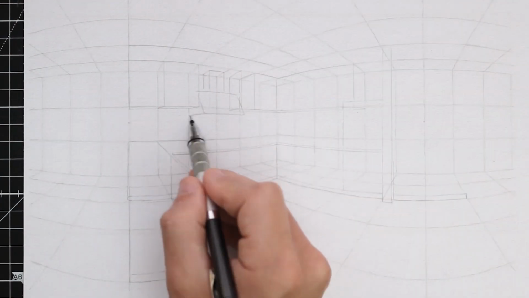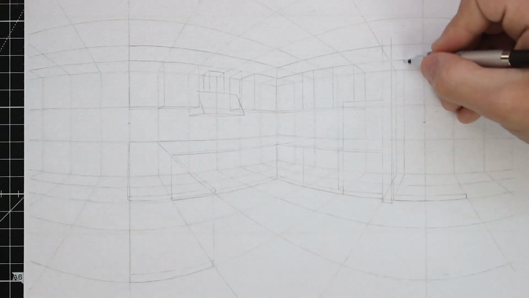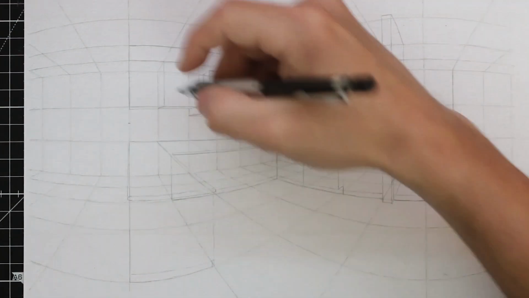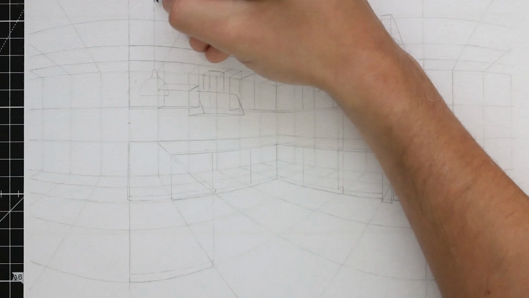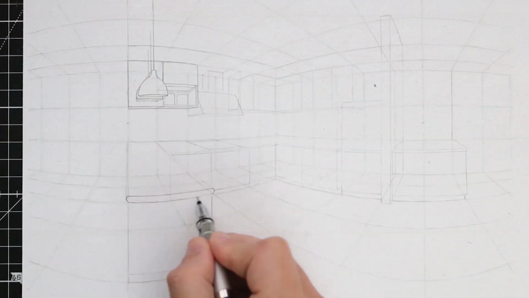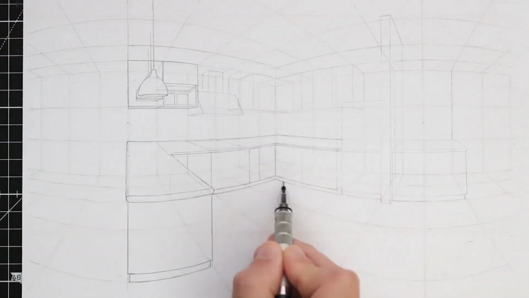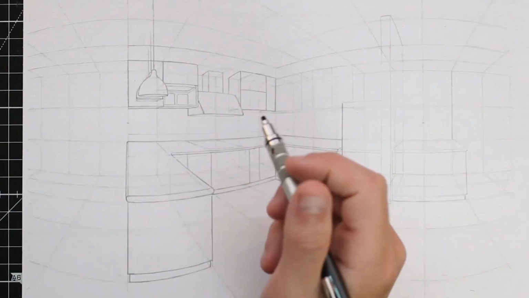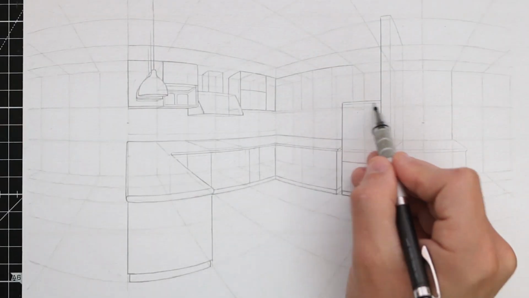This grid is really useful when creating a drawing like this because not only does it help guide the direction of these lines I'm drawing, it also helps to draw things to scale. And this is because the squares of this grid are all the same size, but you can see how they reduce in size as they recede further into the distance.